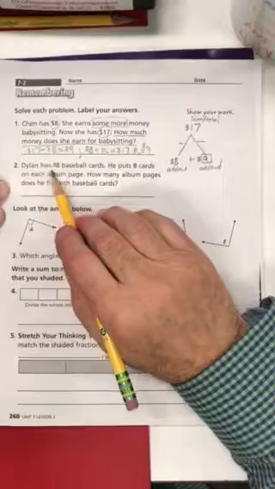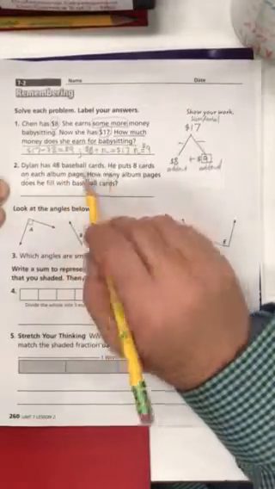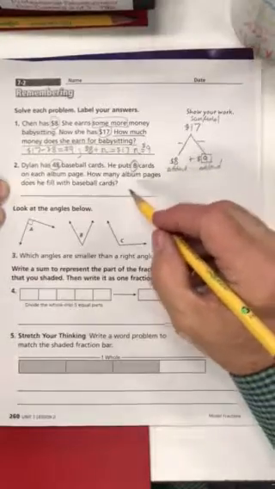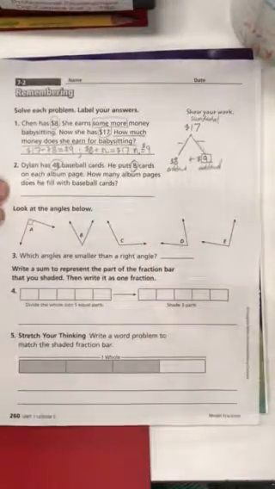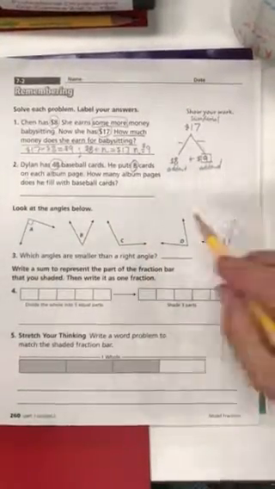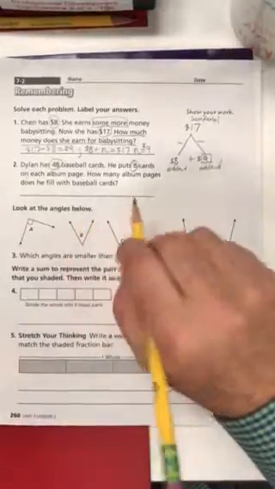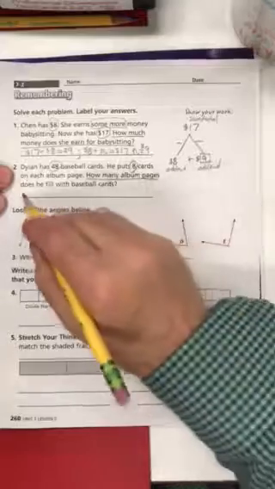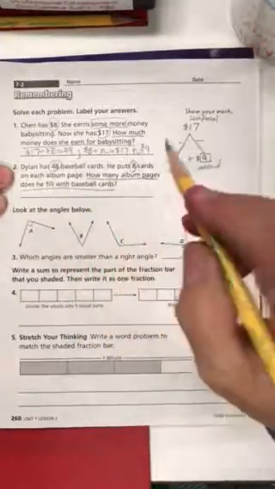Let's look at the next one. Dylan has 48 baseball cards. He puts 8 cards on each album page. How many album pages does he fill with baseball cards?